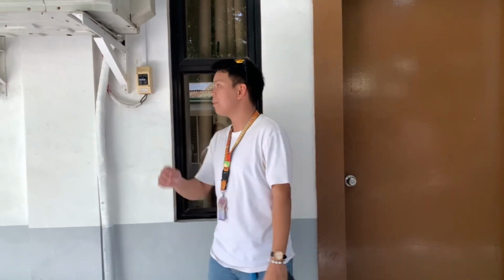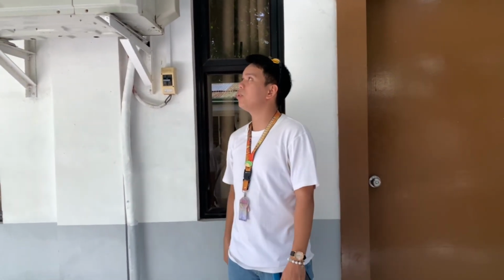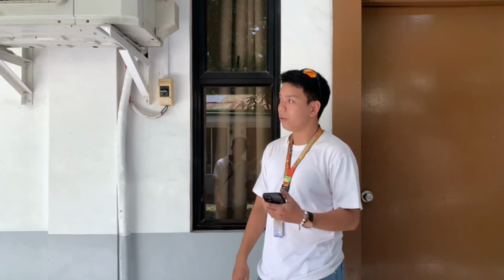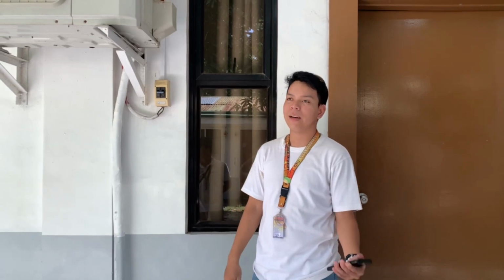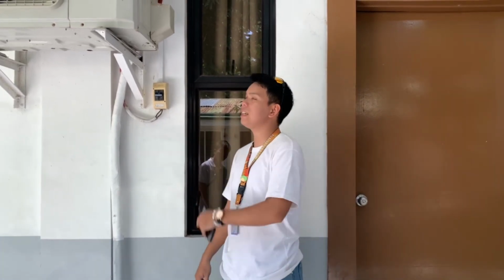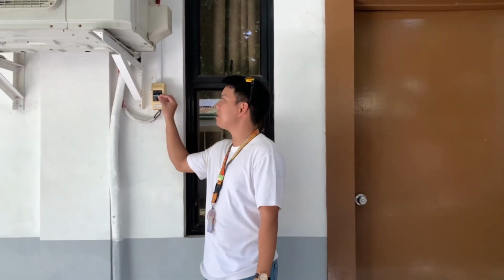So a circuit breaker, guys, is a switch to prevent an overflow of electricity, especially if your aircon exceeds its value, so the circuit breaker is like a switch to cut the circuit line.